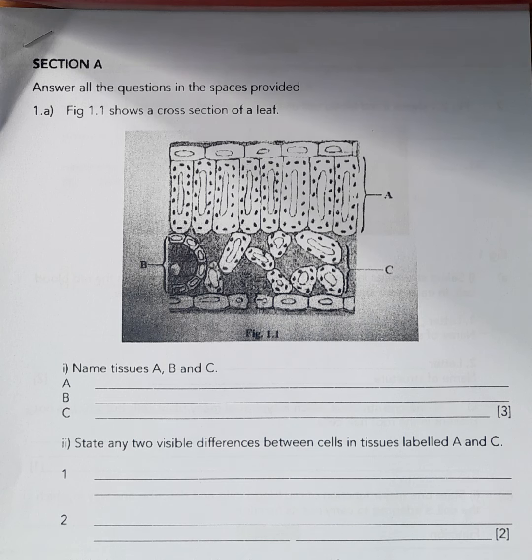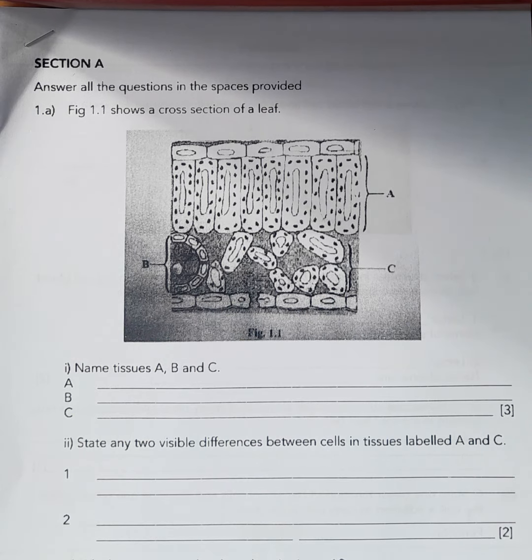I'm aware that tomorrow you're going to sit for your combined science paper 2, so I'm going to provide final exam tips for that paper using this specimen paper. On number 1, we have a cross section of a leaf. We are supposed to name the tissues A, B and C. A is palisade mesophyll, C is spongy mesophyll, while B is the vascular bundle.